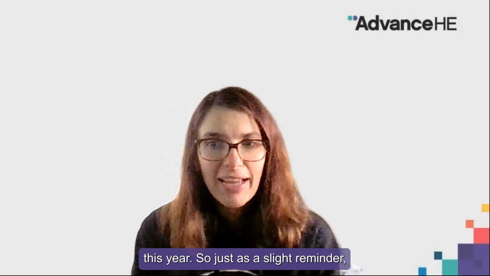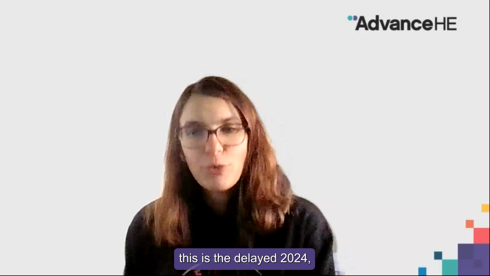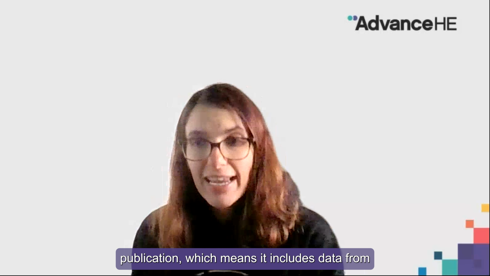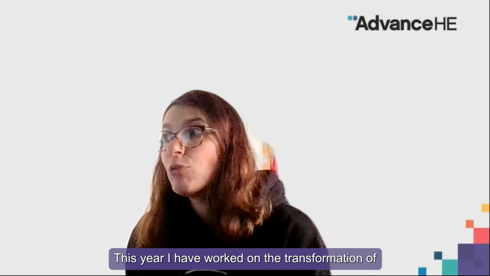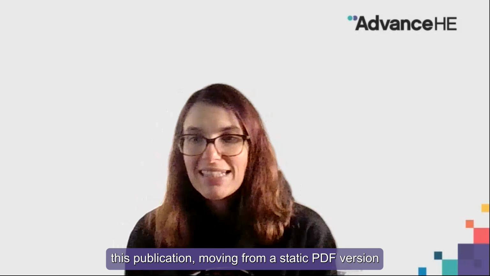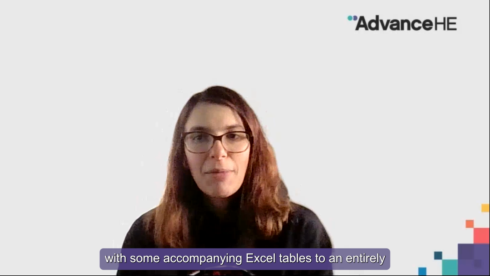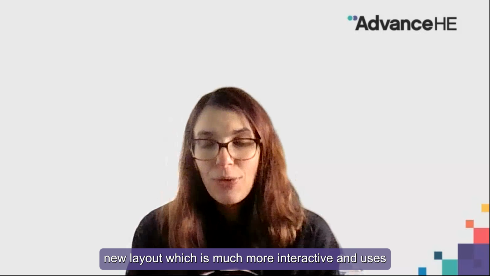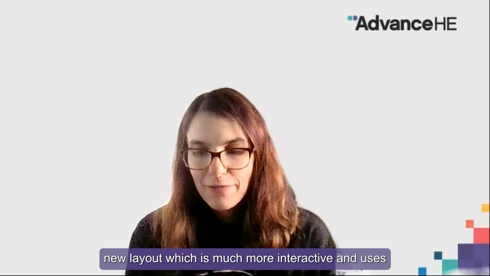Just as a slight reminder, this is the delayed 2024 publication, which means it includes data from JISC up until the academic year 2022-2023. This year, I have worked on the transformation of this publication, moving from a static PDF version with some accompanying Excel tables to an entirely new layout, which is much more interactive and uses Tableau dashboards.